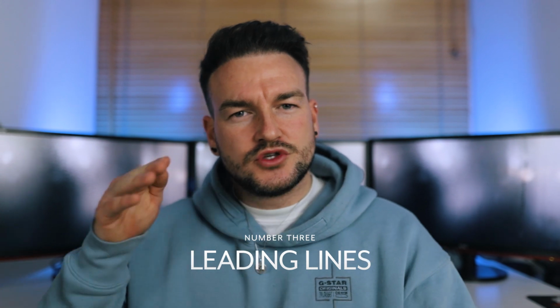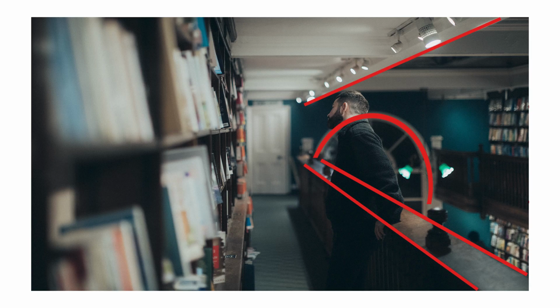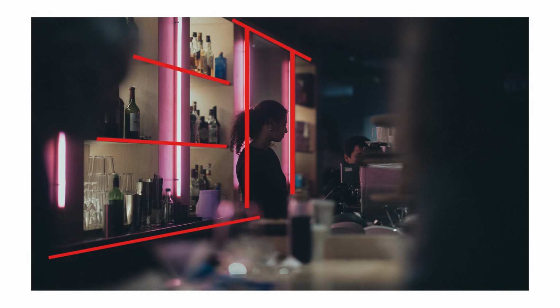Next up is leading lines, and I love using leading lines to draw your attention towards the subject. I often will use lights or lines off buildings for the leading lines, but you can use anything that's pointing towards your subject. Here are some examples of what I've used for leading lines. I have drawn on some red lines so you can see how I've used them to point towards the subject.